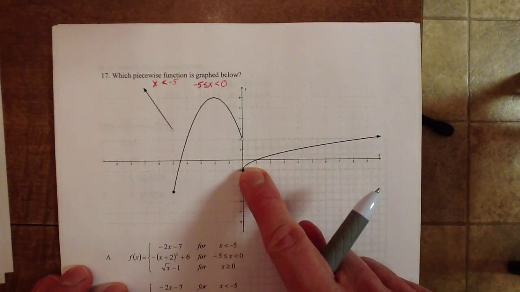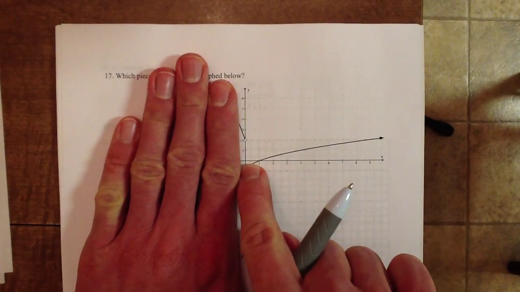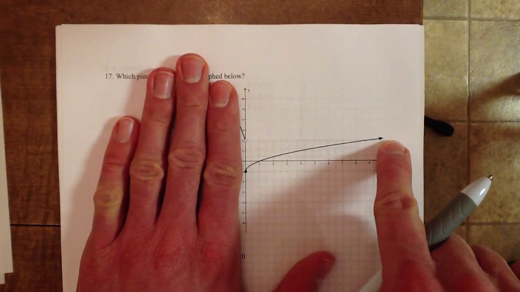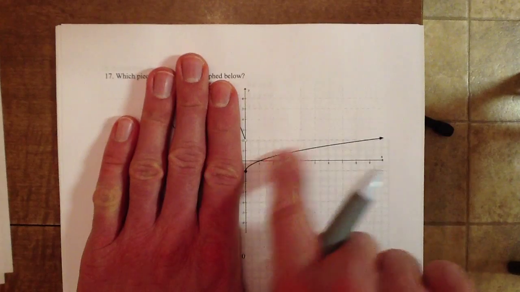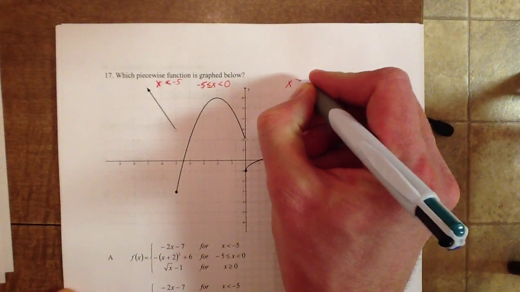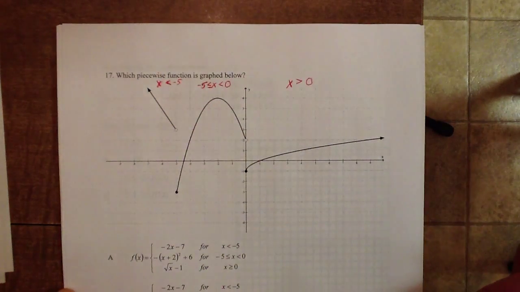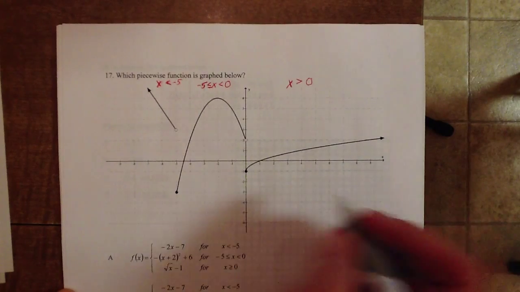This graph exists from x values 0 and up. Up because it's going to the right, not because it's increasing. So it is greater than 0. Does it equal 0? Yes.